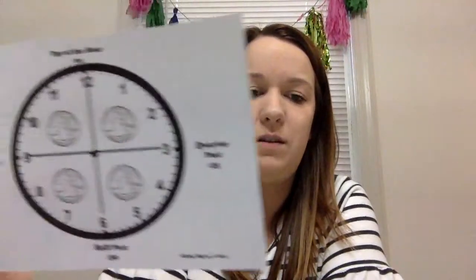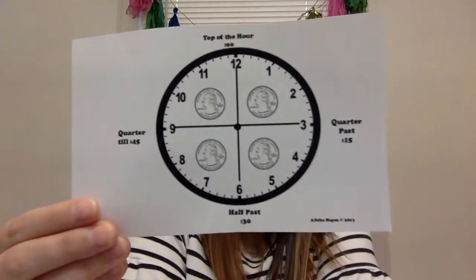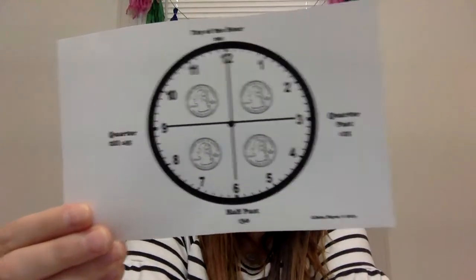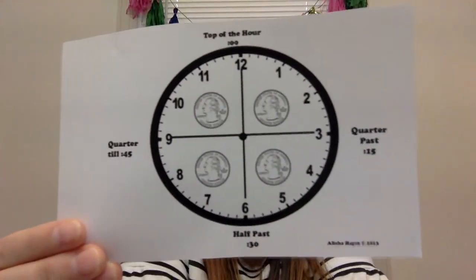All right, so again, today we're going to be learning how to tell time to the nearest half hour and the nearest quarter hour. So I found this really cool image that really helps you understand better with the quarters, and I actually thought it was really, really neat. So I'm going to go ahead and show you this. So you can see that it says the top of the hour and it has o'clock, like with the zeros that we were just talking about.